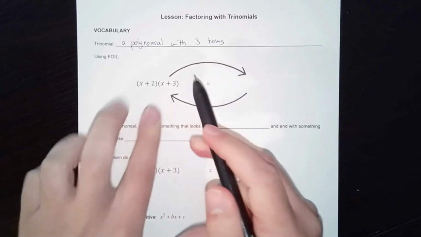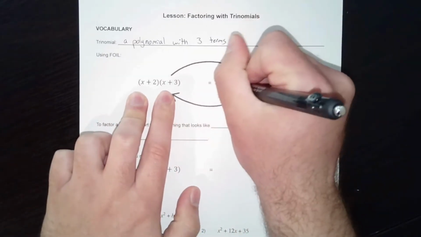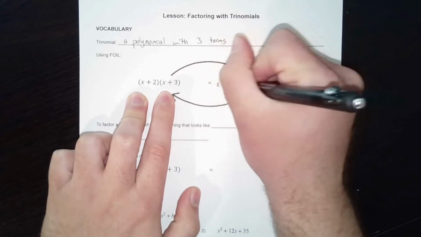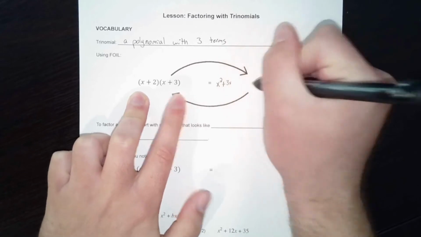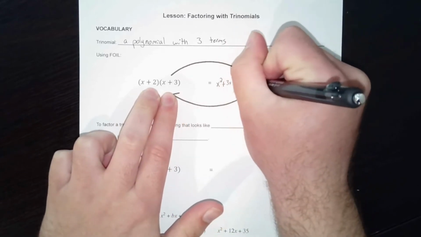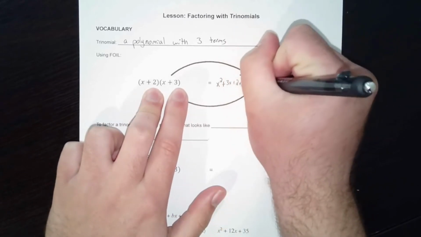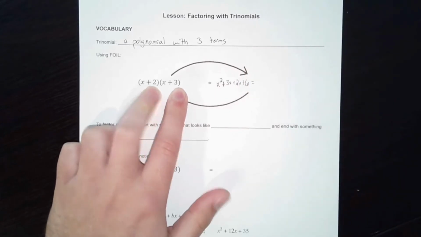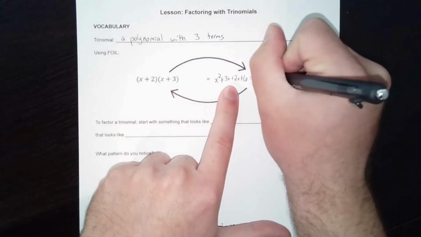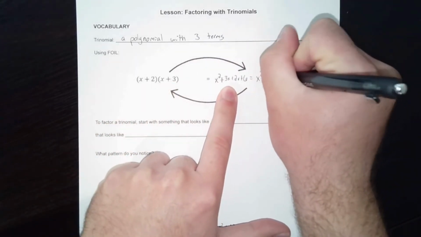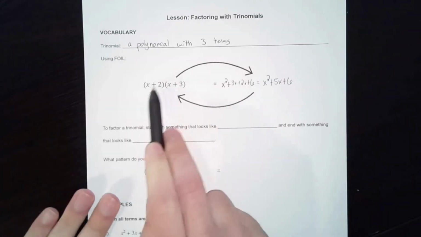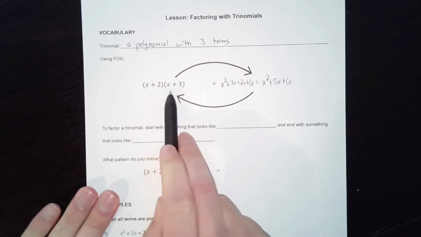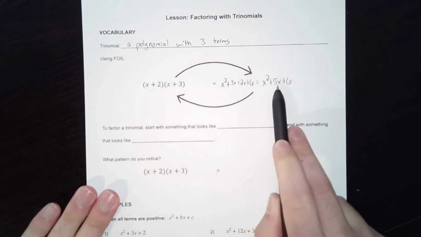if I FOIL this, I would start with the x times x, which gives me an x squared. Then I would add to that x times 3, which is 3x, then 2 times x, which is 2x, and 2 times 3, which is 6. Now I would combine my middle terms here, so this is going to be x squared plus 5x plus 6. So foiling took me from two binomials, two-termed pieces, into one trinomial.